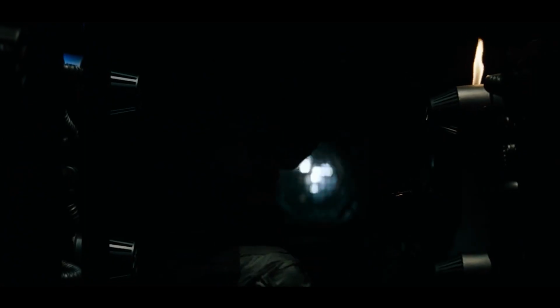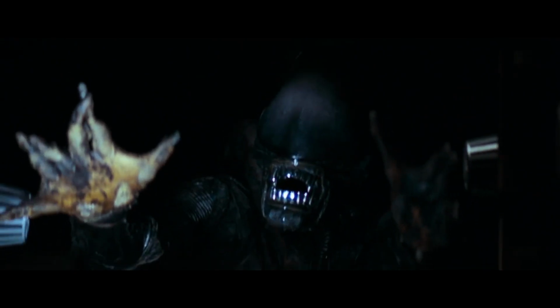The creature appears to be moving quickly towards him, but he can't see it. He drops down, and suddenly it ambushes and quickly kills him.